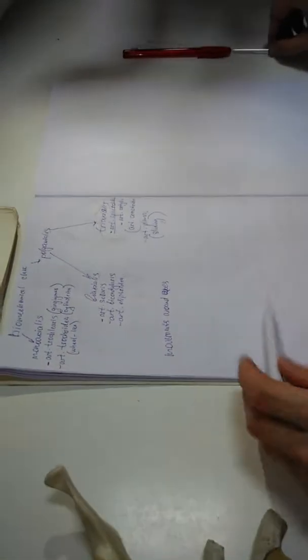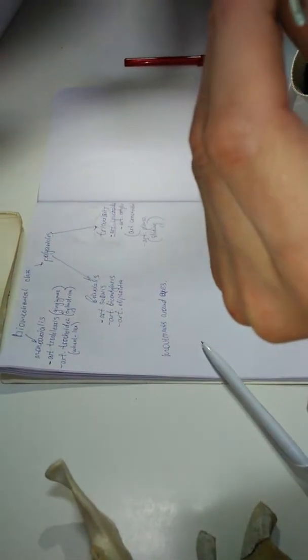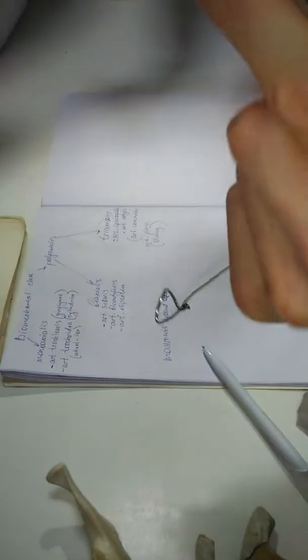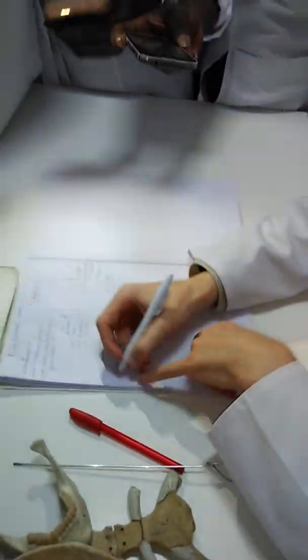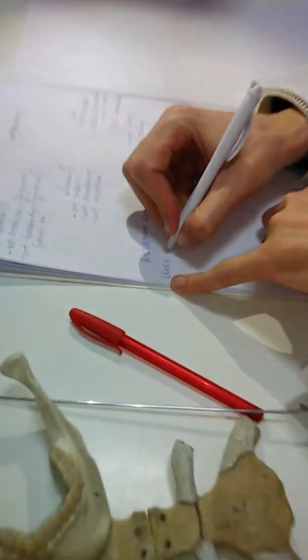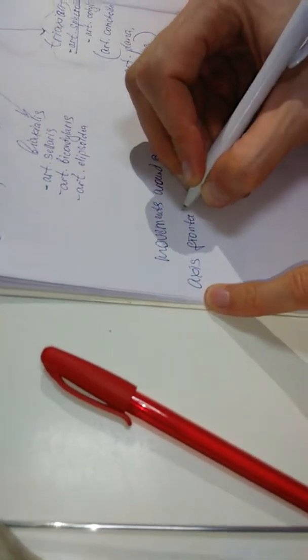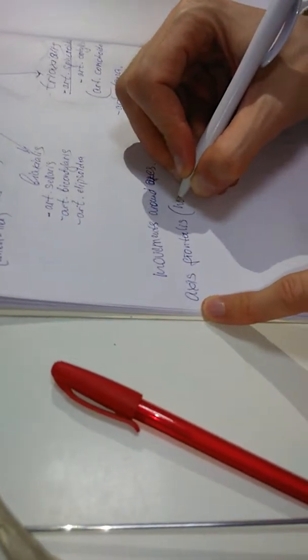Look, the name of this axis: axis frontalis or axis horizontalis. Axis frontalis or horizontalis.